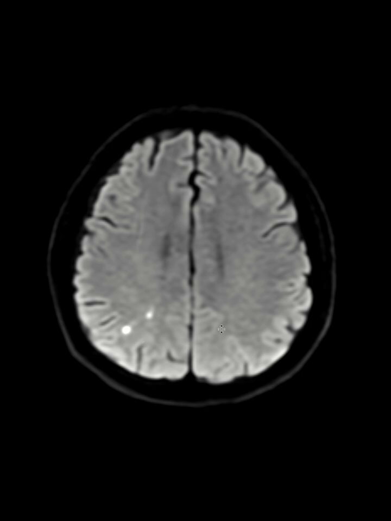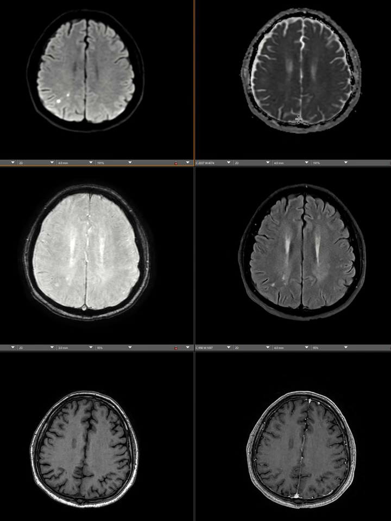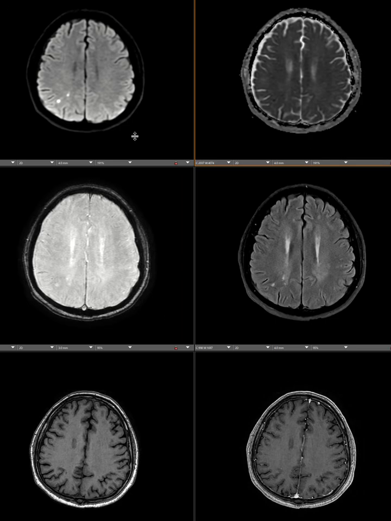And then we have to look at the DWI sequence with this ADC map. You see that corresponds to those areas that were bright. Now we see darkness on the ADC map. So this is true restricted diffusion.